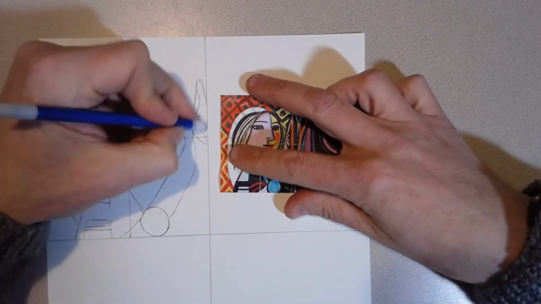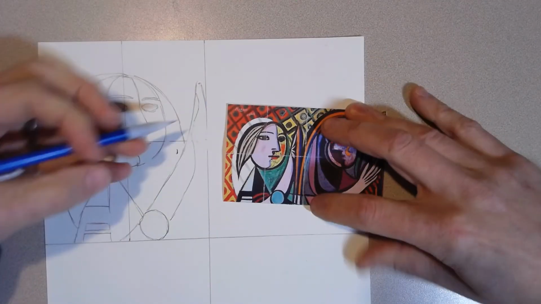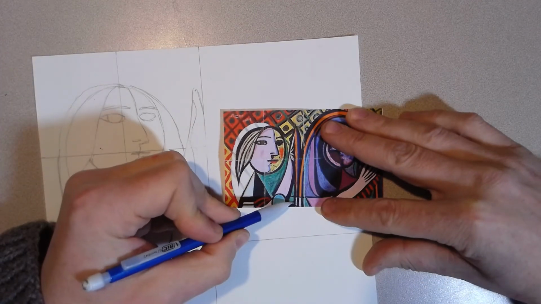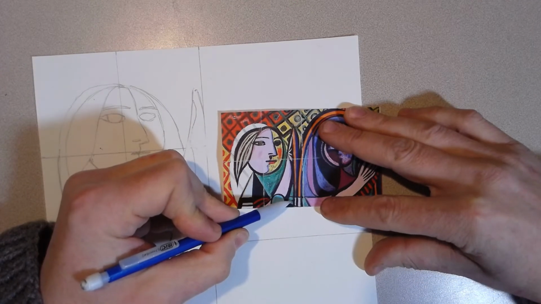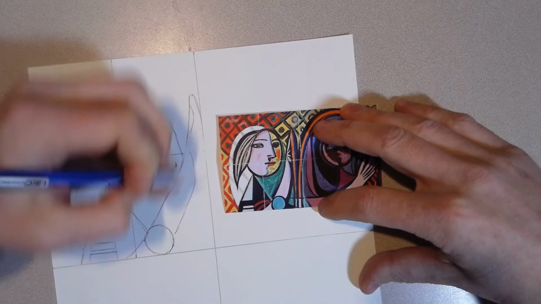And I realized that I made those too big, so I'm going to erase those because we still have this. Let's see, one, 2, 3, 4, 5. I'm going to make 6 vertical lines in here.